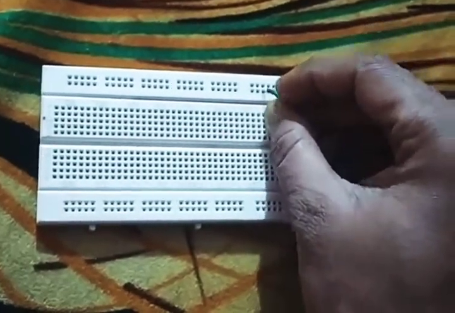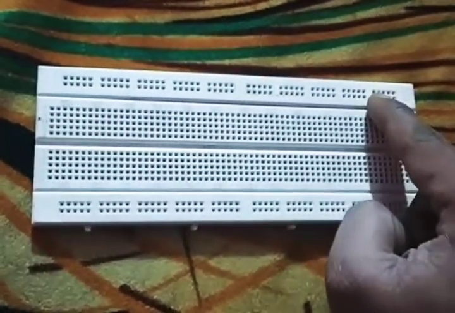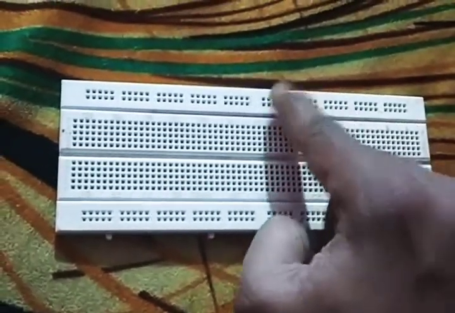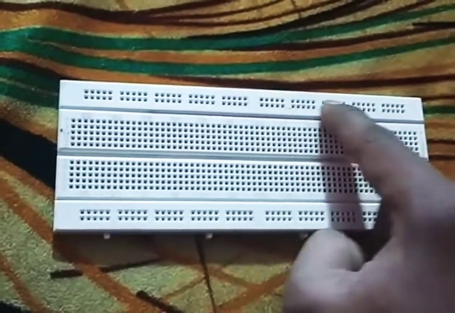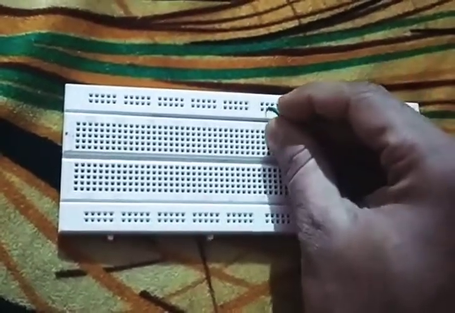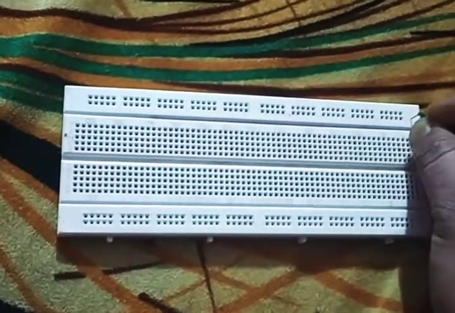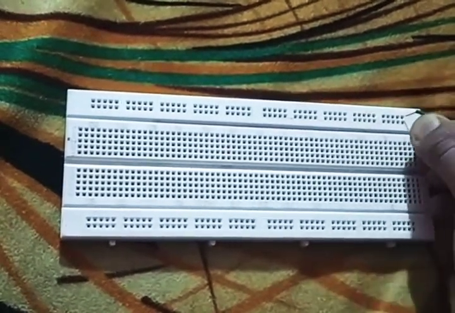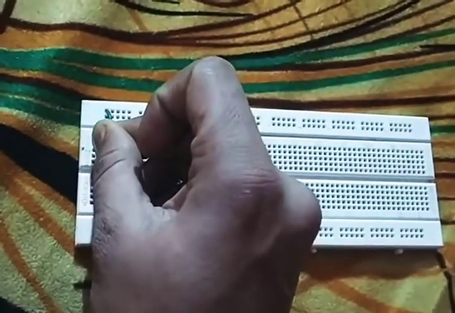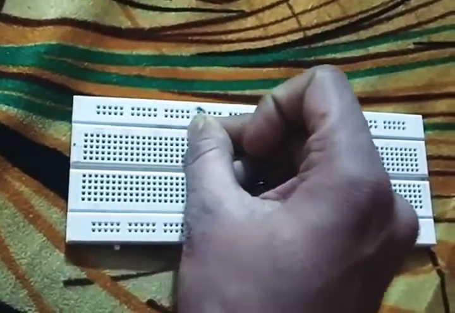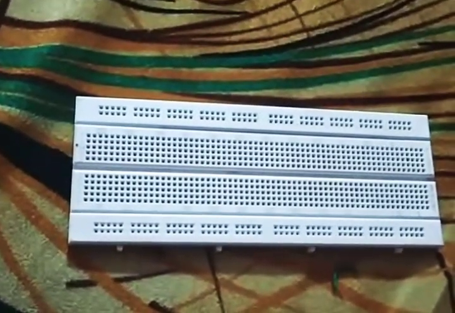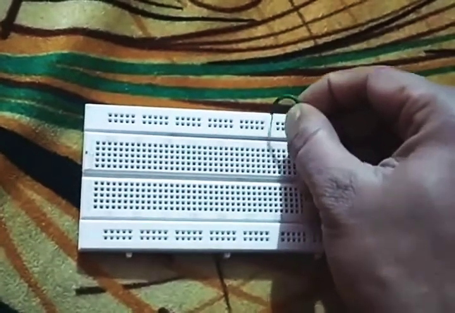What does the fifth section mean? See, there are chunks of holes in bunches: first, second, third, fourth, fifth. Up to here they are connected, they are shorted. So from here to here they are shorted with each other. This is the same case with this one also. Again from here to here they are connected, and for the upper line it's connected up to here only. So after the fifth hole there is a separation.